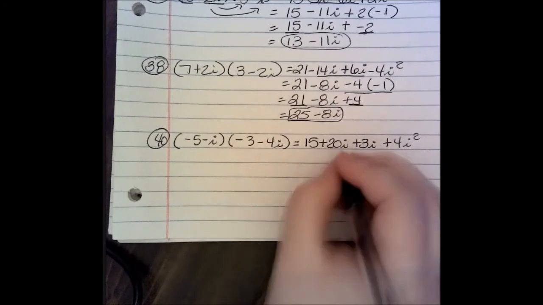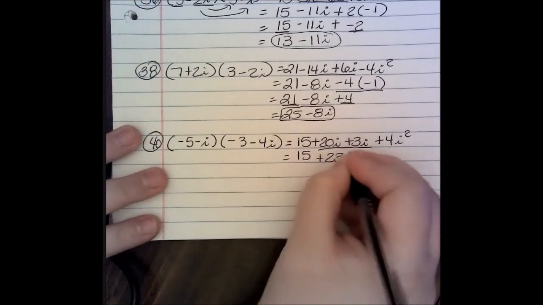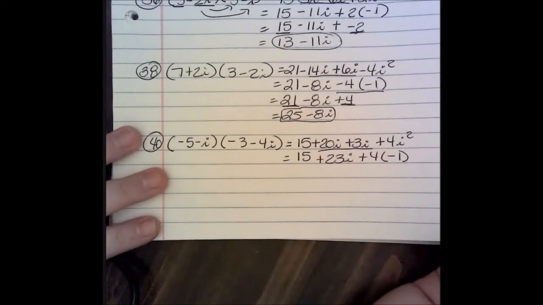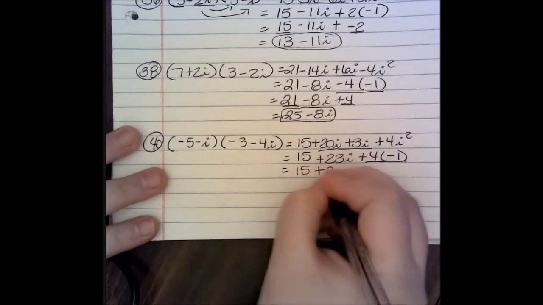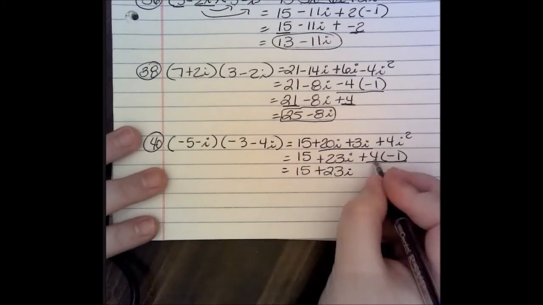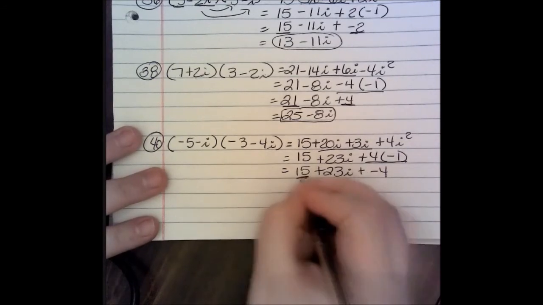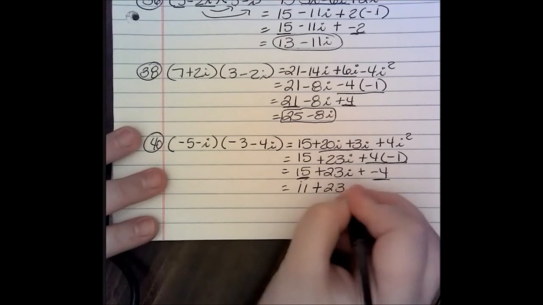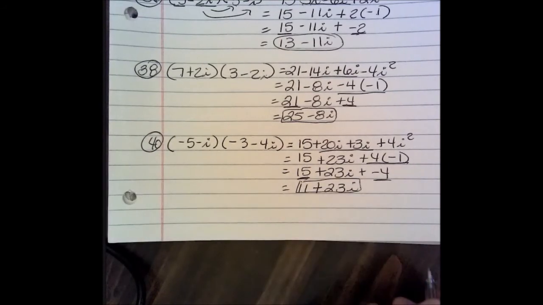Now we combine those two like terms to get 15 plus 23i. And then remember to replace that i squared with a -1. Now we're going to multiply those. So 15 plus 23i. 4 times -1 is -4. Combine those like terms to get 11 plus 23i. We are in standard form, so we are finished.